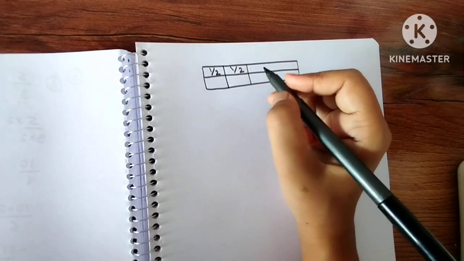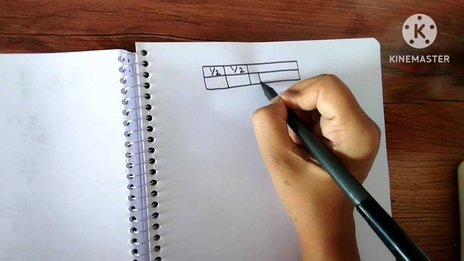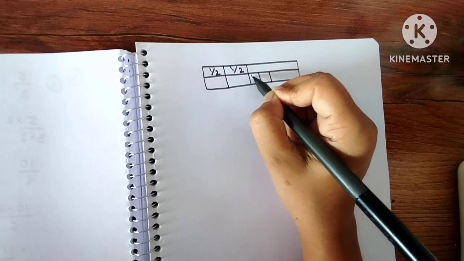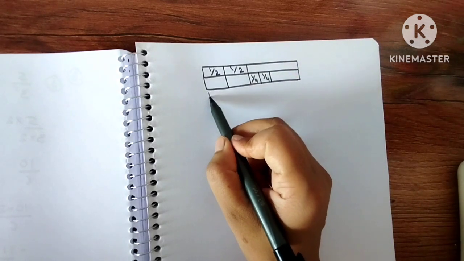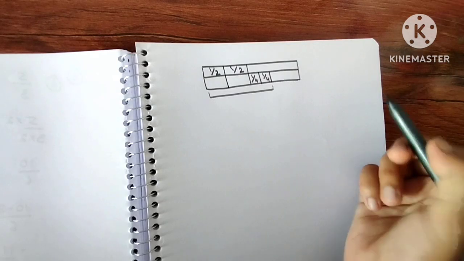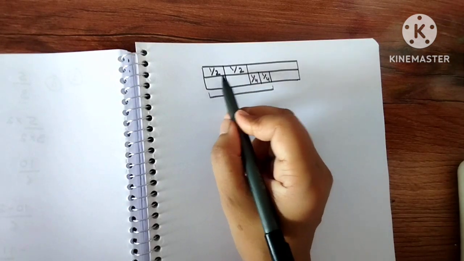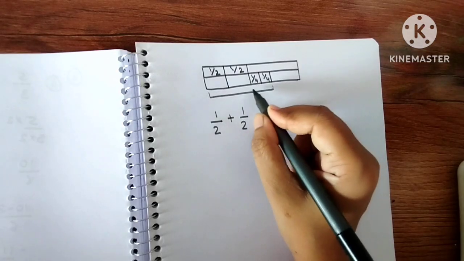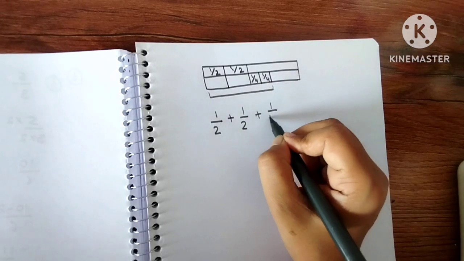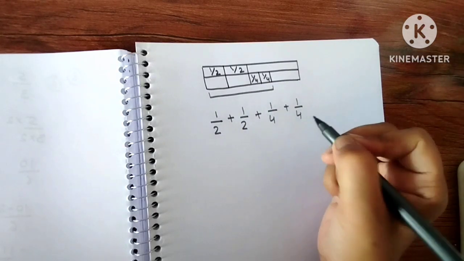And now you have the smaller parts like this. 1 upon 4 and 1 upon 4. Now the question will ask, what is the sum of this? So what will you do? 1 upon 2 plus 1 upon 2, 1 upon 4 plus 1 upon 4.